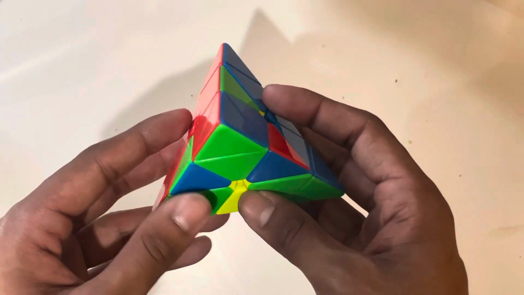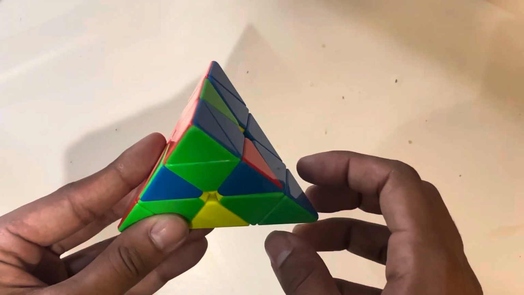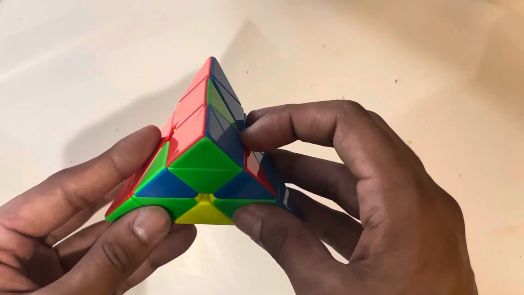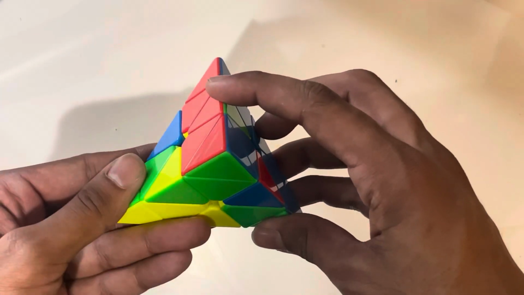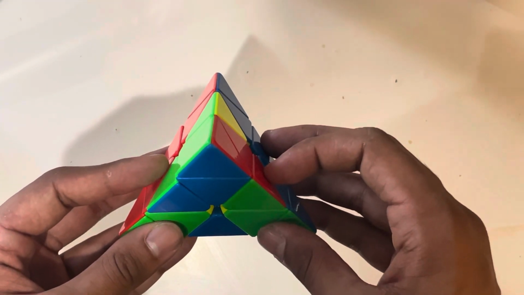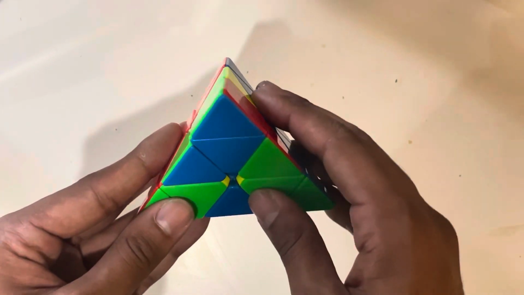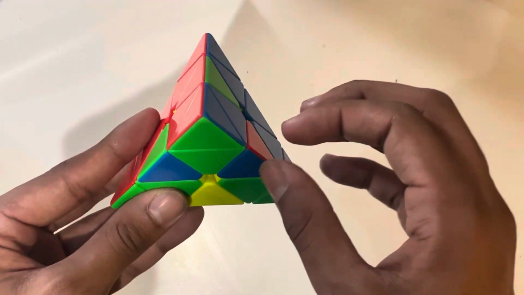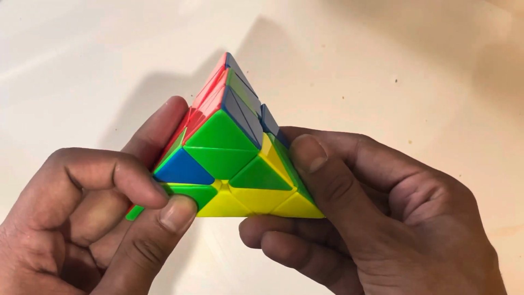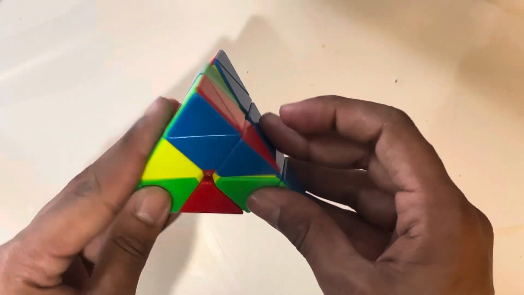If I get this case from this angle, however, I could still solve multiple different edges. So I could do this edge and get a sledge, but that's not as good as the other option. I could solve this edge again and get this case.